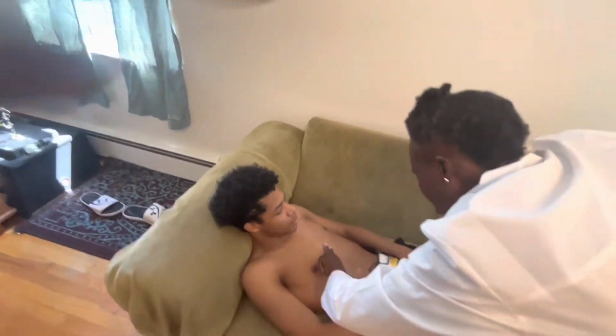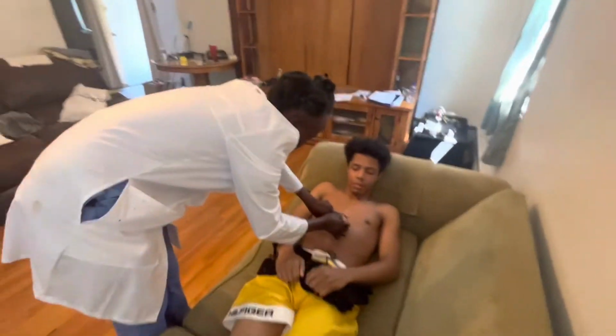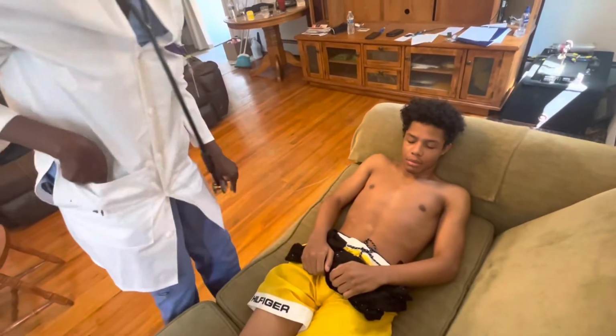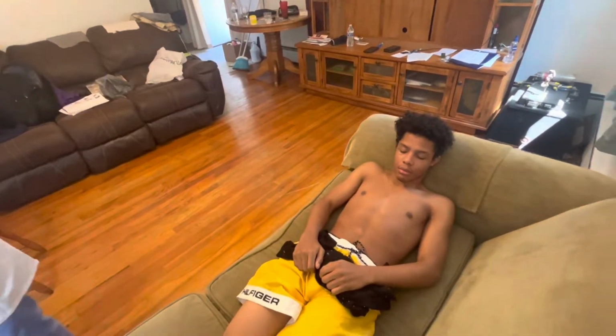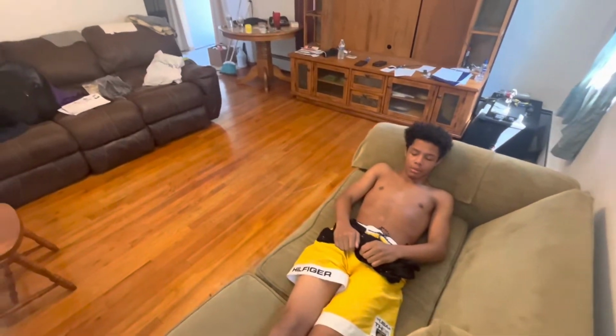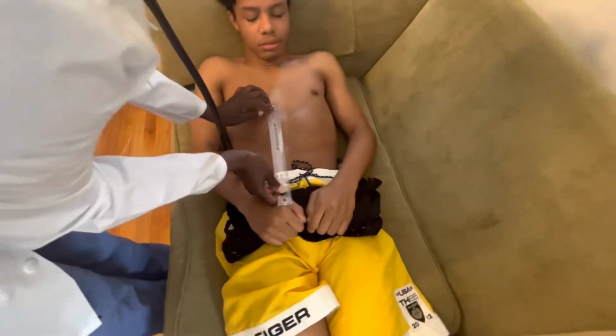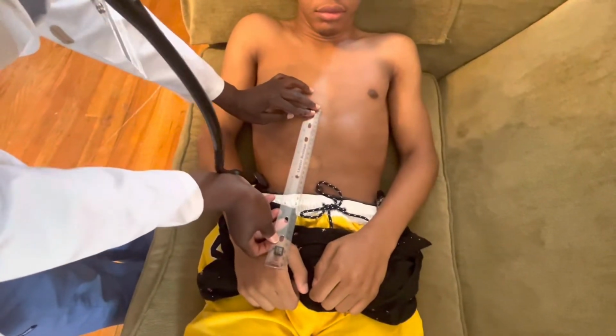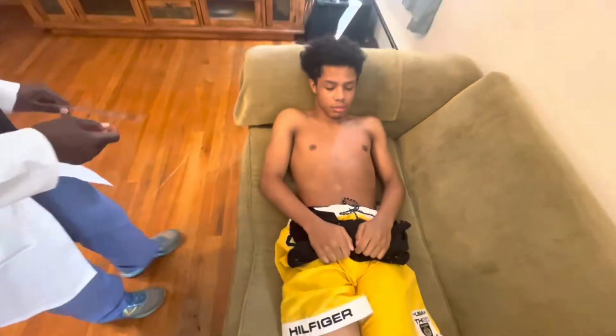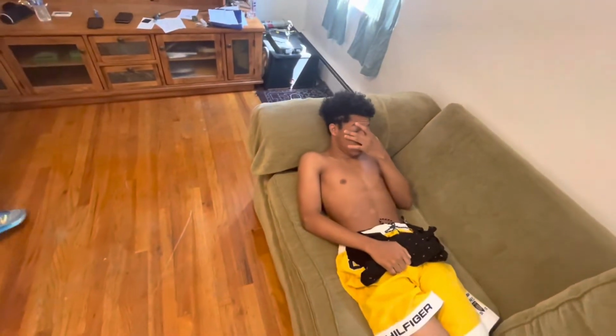Did it change? And I'm going to measure the liver span. And it's about 4, okay? Okay, the liver span is about 4.